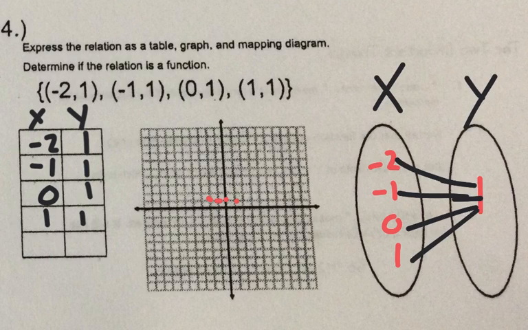Okay, and here's the 4th one. Is this a function? Yeah. It is. Every input has exactly one output.